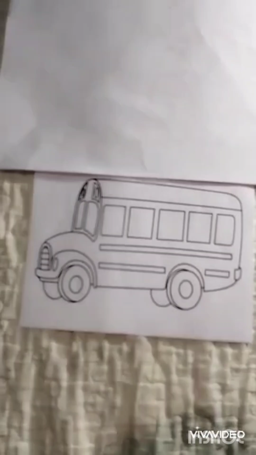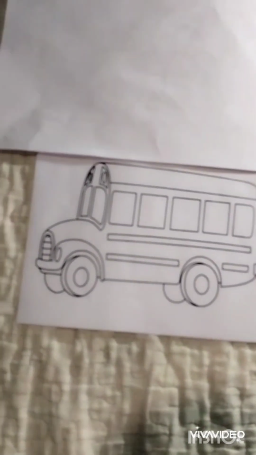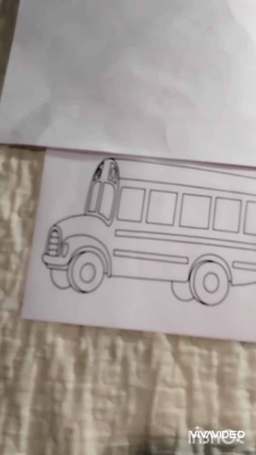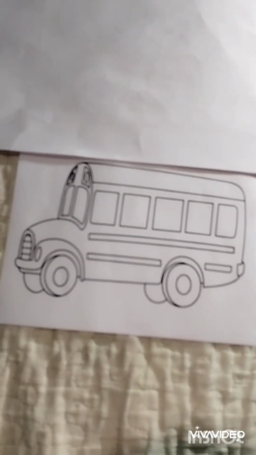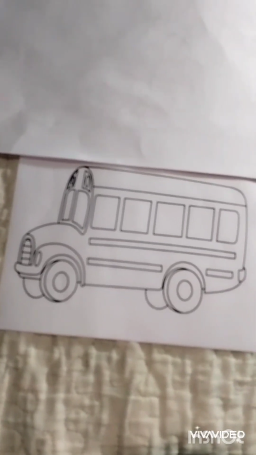The second part of this activity worksheet is coloring in the picture. This revolves around students coloring in something that begins with a specific letter. As you can see in my example, B for bus. This helps learners connect the letter to the sound it makes when spoken, ultimately improving their speaking patterns.